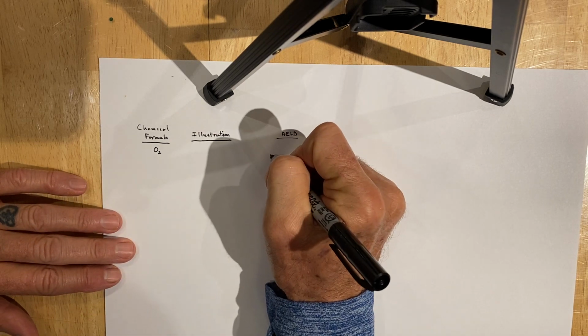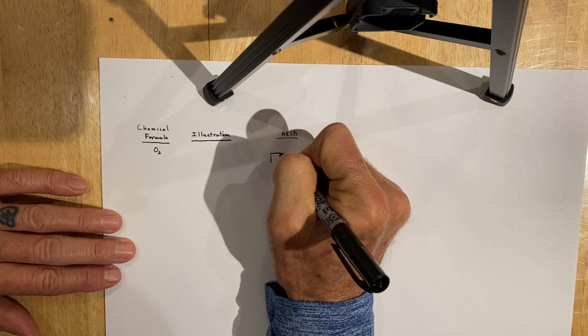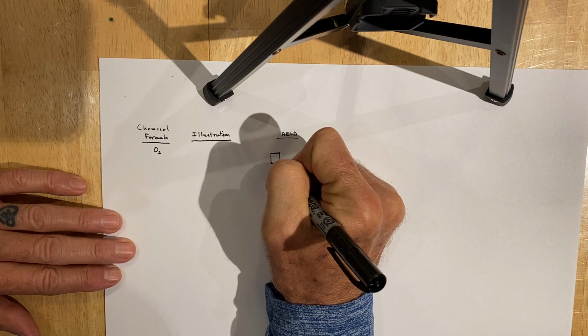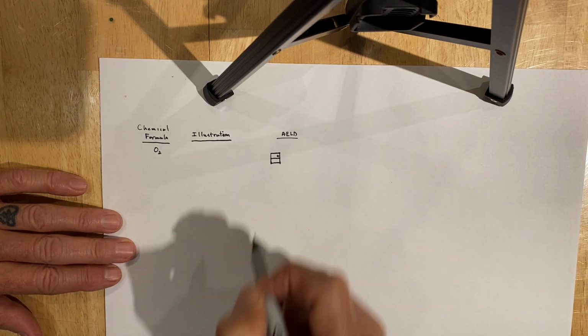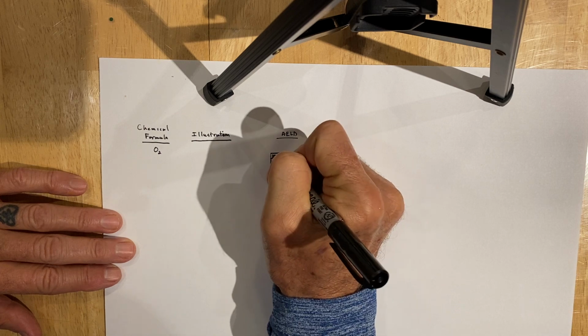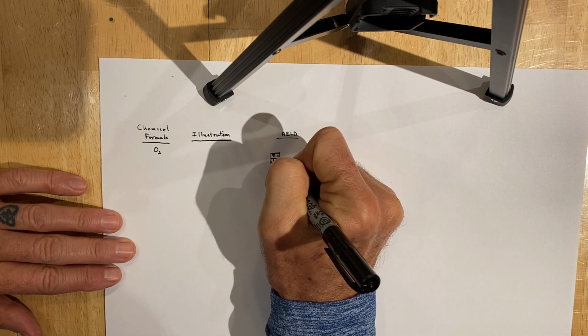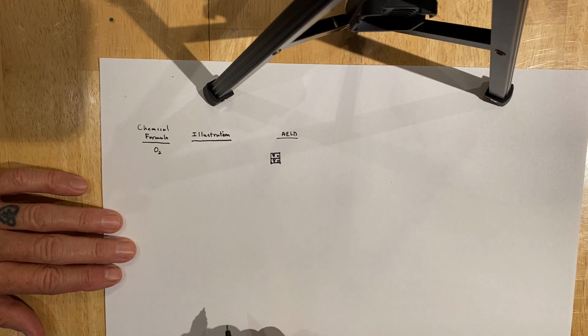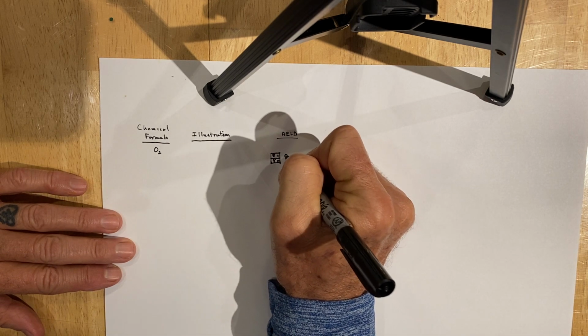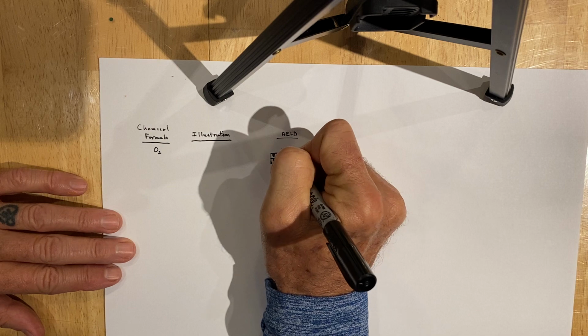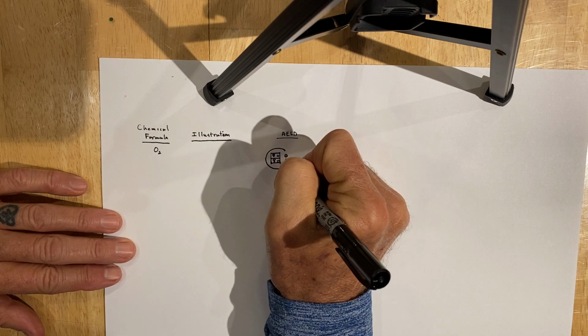For oxygen, by now you should recognize that, at least in terms of the individual atom, it has an atomic number of 8, so it has 8 protons and 8 neutrons. It also has 8 electrons. The first 2 go in the first energy level and the 1s sublevel.